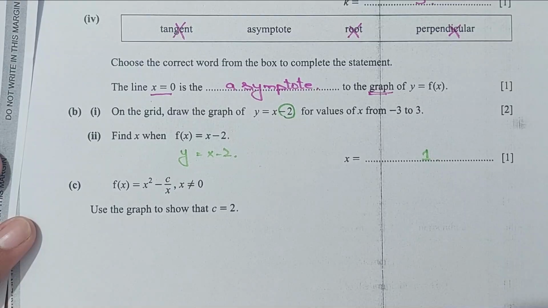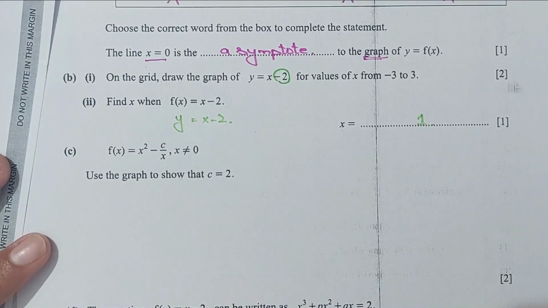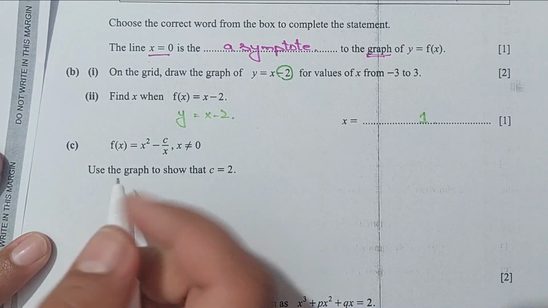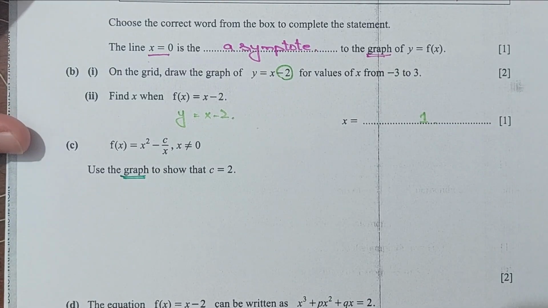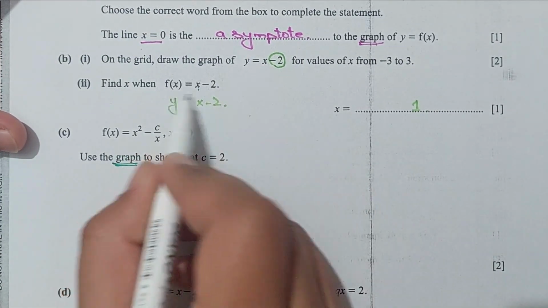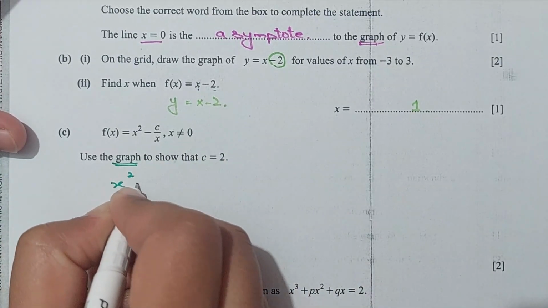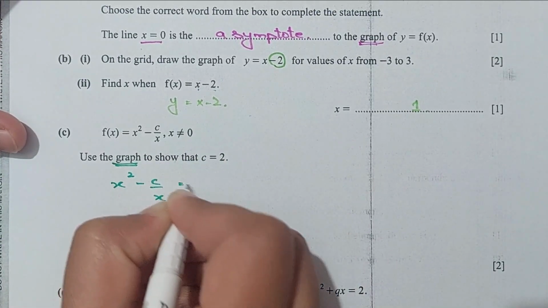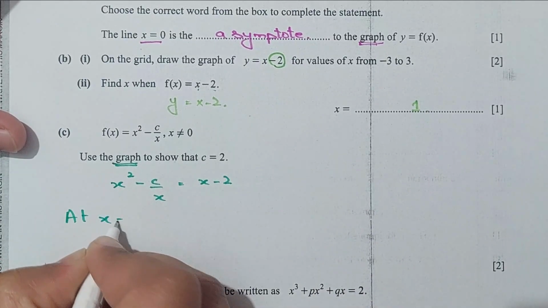Part C says f of x is given. Use the graph to show that c equals 2. You have to use the graph to show the c value. As you can see, this is my f of x equals x minus 2, and f of x equals this: x cubed, x squared, minus c over x, equals x minus 2, at x equals 1.